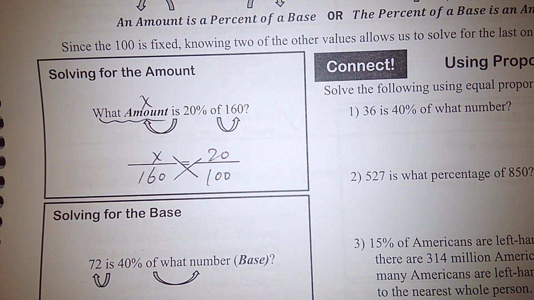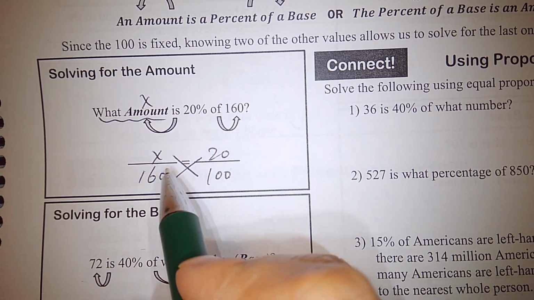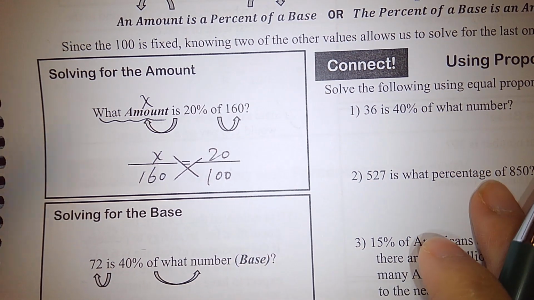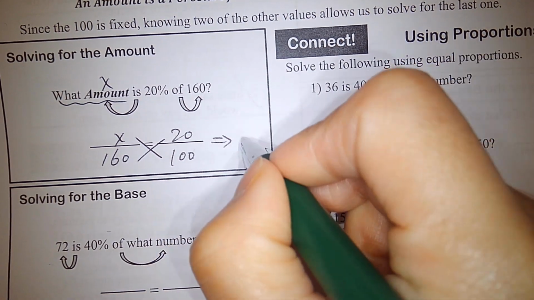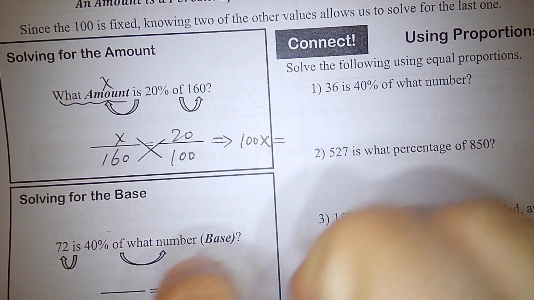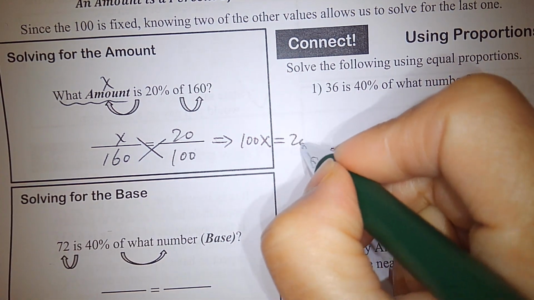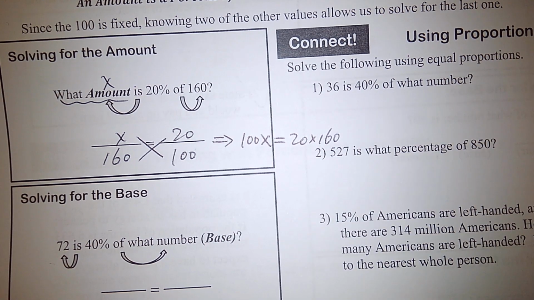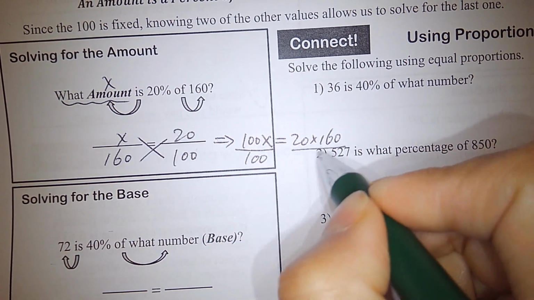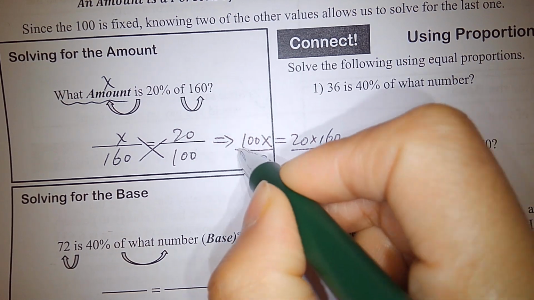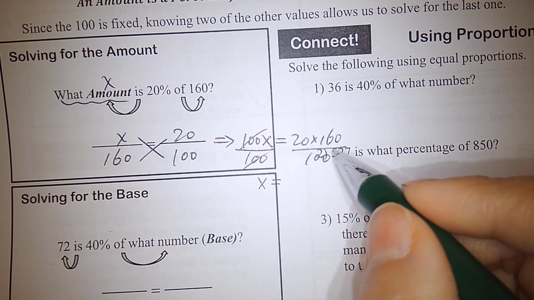We learned how to solve a proportion by cross multiplying last time, right? So we have X times 100 equals 20 times what? 160. So in order to solve for X, we have to divide both sides by 100. So X will be equal to what? Use your calculator, please.